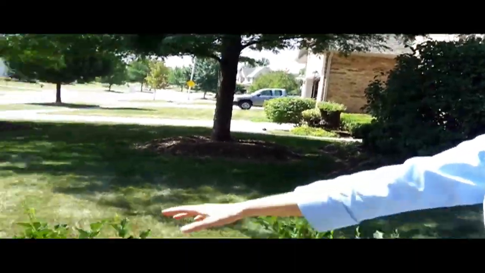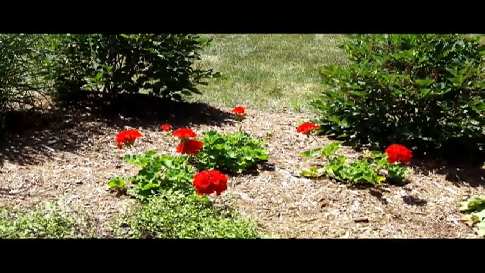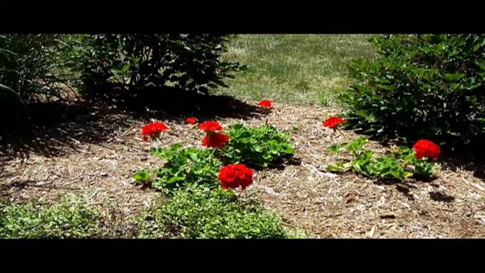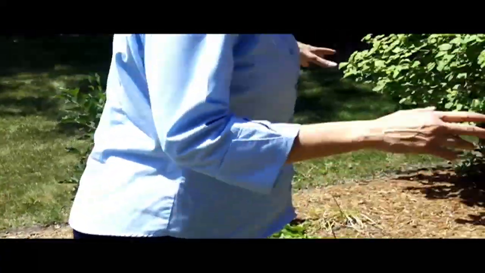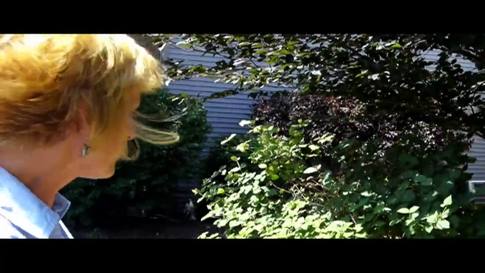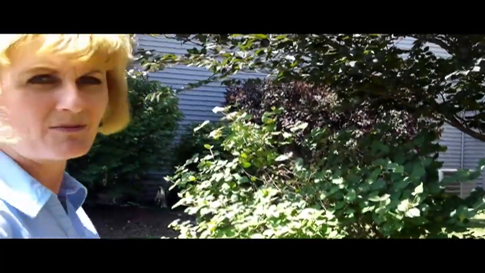You can't beat annuals for blooming in the hot summer sun. I try to include pockets of annuals everywhere in my landscape because I just think you can't find anything that blooms as well as an annual does during the summer months.